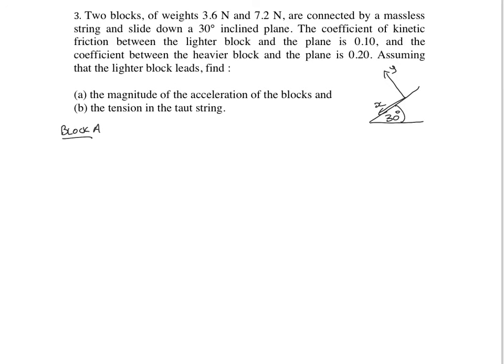Let us draw a free body diagram for that. At 30 degrees, represented by a dot, we're going to have a normal force, FA, acting up this way. We're going to have tension acting back this way, because this is the leading block. We're also going to have a frictional force acting back this way. We'll call that little fa. And then we have mg acting downwards. We'll call that the weight of A, since it's a bit easier to write than mg.